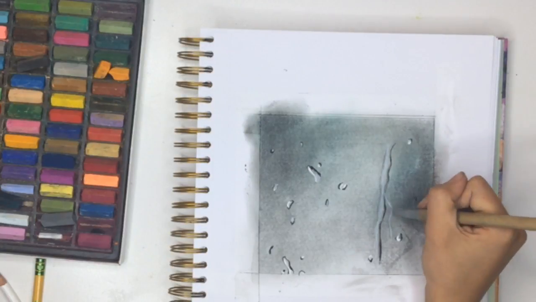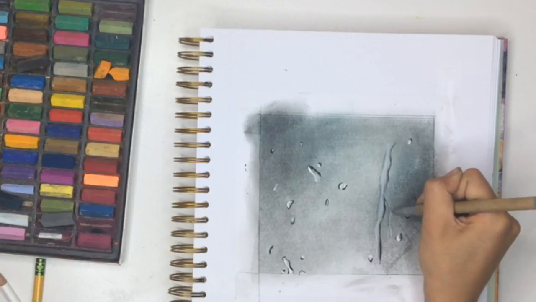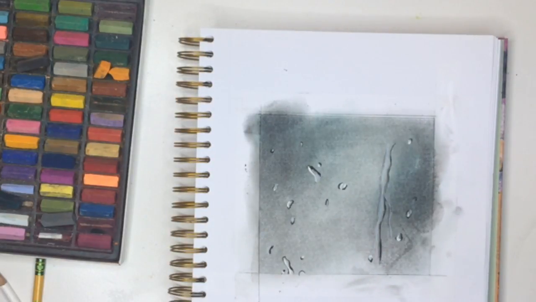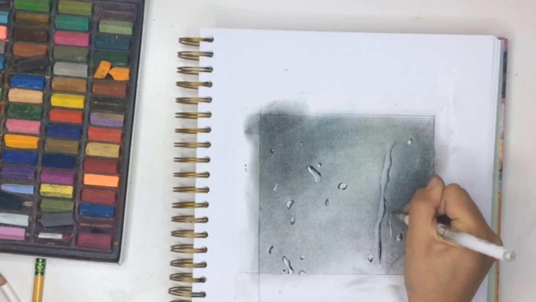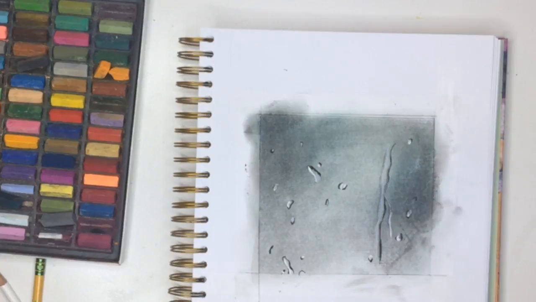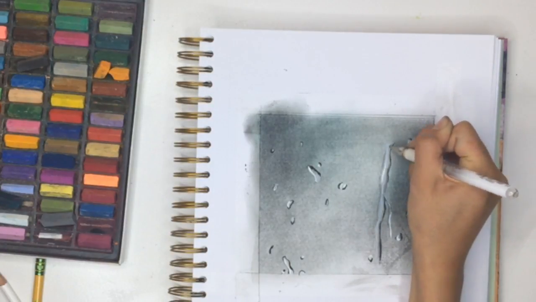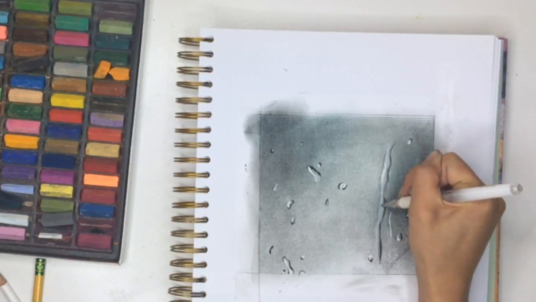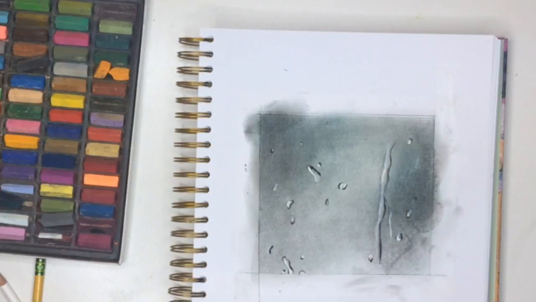And yeah, so you just want to add shading to wherever you see it. Yeah, so I'm going to continue doing these, but I'll stop with the tutorial part because I think you guys get it. If you guys have any questions, just comment them down below. But you just want to use the reference photo as a guide of how you're going to make the rain drips and stuff.